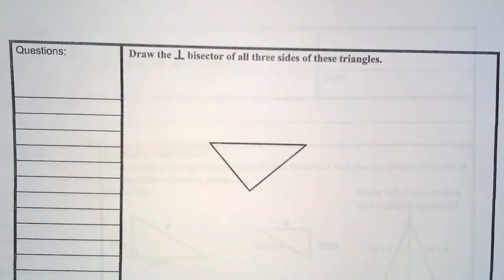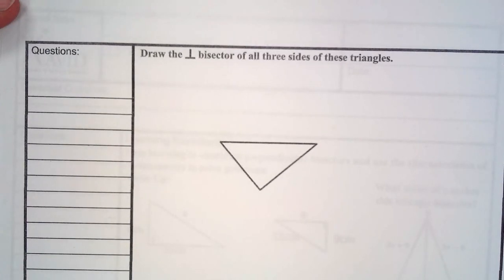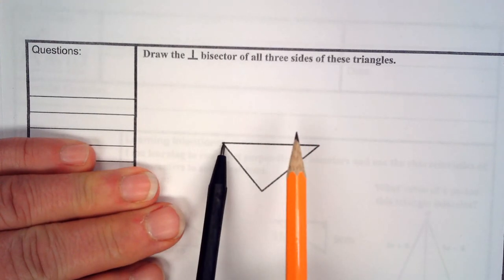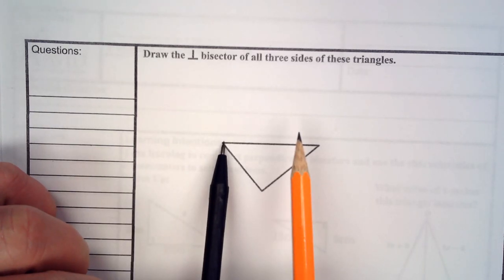Okay, now, that's how we do it algebraically. How do we do it by drawing? Do you remember how to draw the perpendicular bisector of all three of the sides? Do you remember how to do a perpendicular bisector? Well, the idea is to make it equidistant. So what I'm going to do, I'm going to make sure that my compass is over halfway the length of the side.